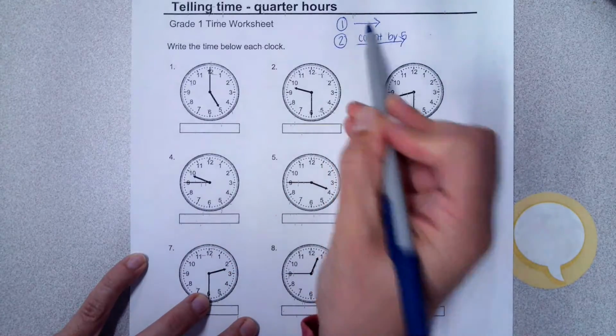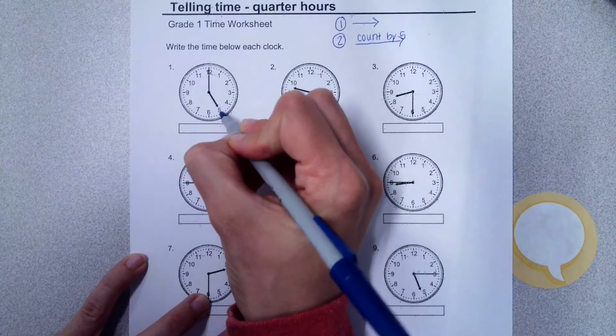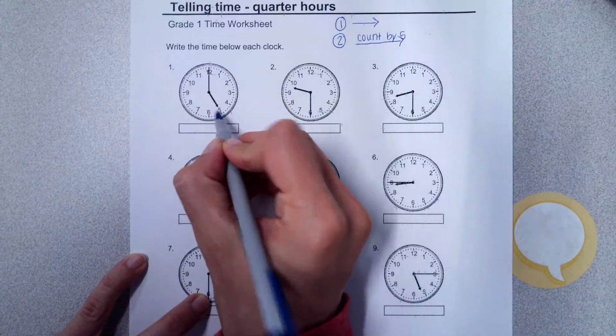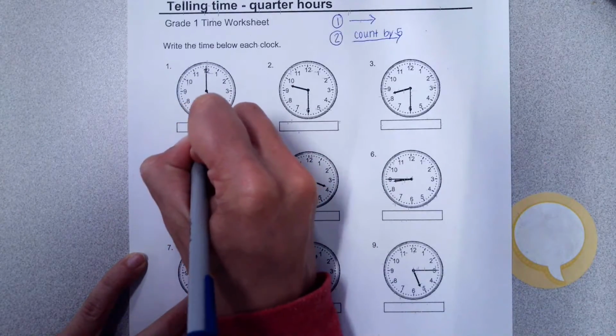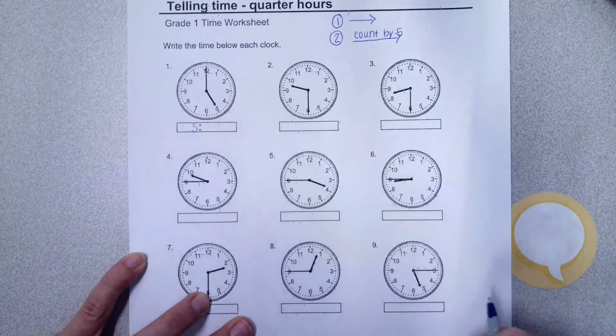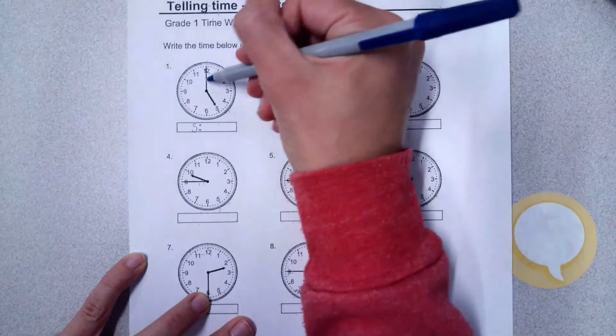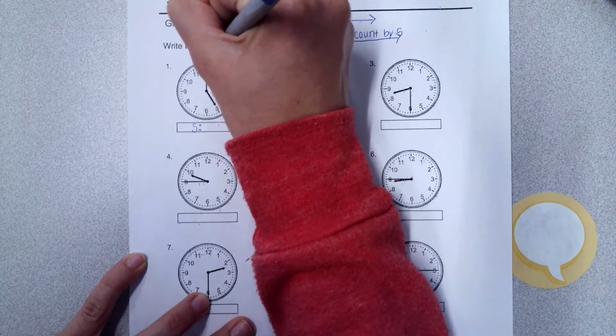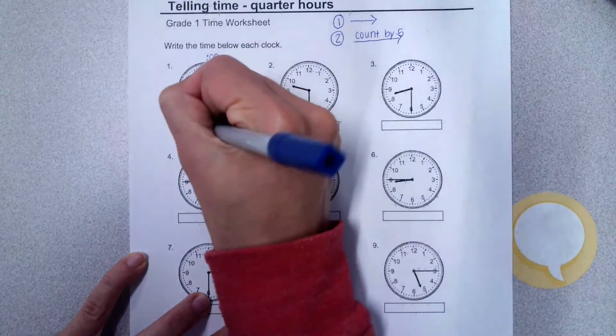So if we look at the shorthand first, this one is pointed right at the 5. So that's the easiest one I can do because it's pointed right at the number I write down. So I'm going to write down 5 and then put dot, dot, a colon. And when it's pointed right at the 12, we know we don't write 12, we write 0, 0 because that's called 5 o'clock.